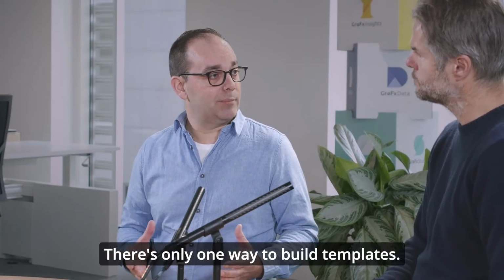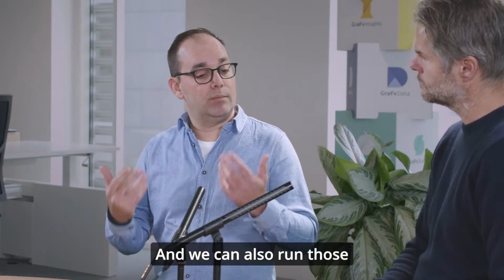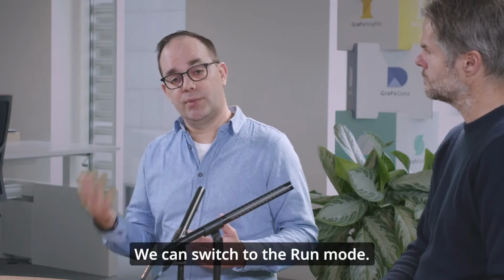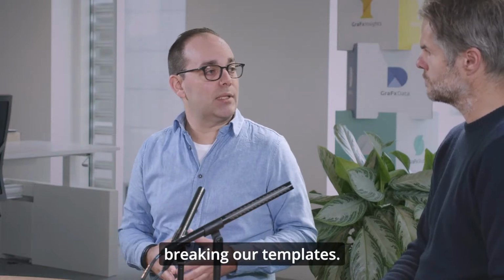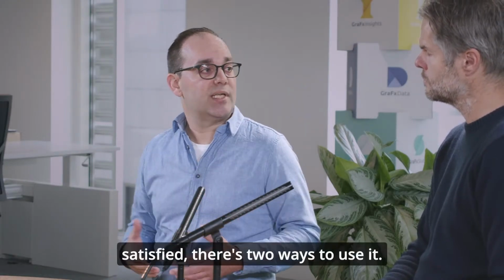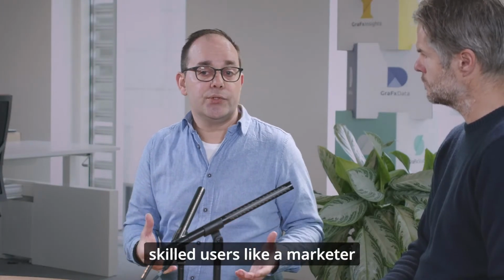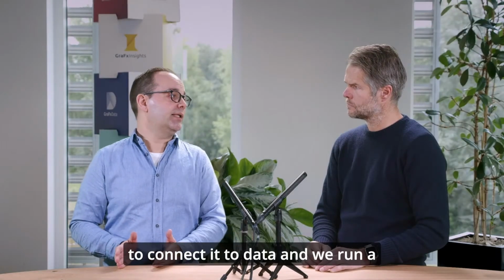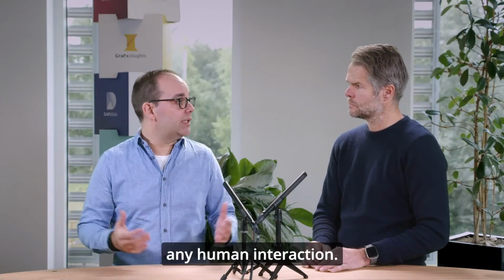There's only one way to build templates, and these templates can then be used in different scenarios. And we can also run those scenarios ahead of production time. So we have a design and run mode. We can switch to the run mode. We can test it there safely without damaging or potentially breaking our templates. And then once we're satisfied, there's two ways to use it. Either we're going to give it in the hands of non-graphically skilled users like a marketeer or a store manager. So we're basically empowering the entire organization to work with these templates, or we're going to connect it to data, and we run headless production of graphics, so without any human interaction.